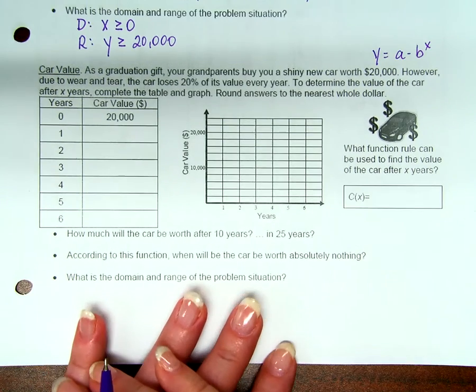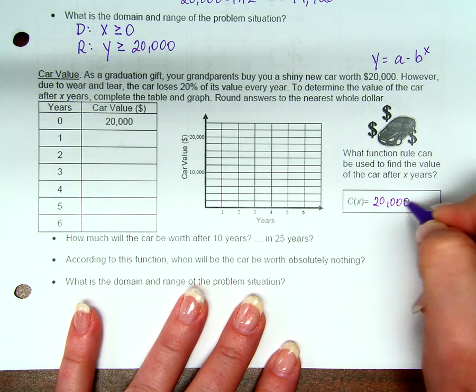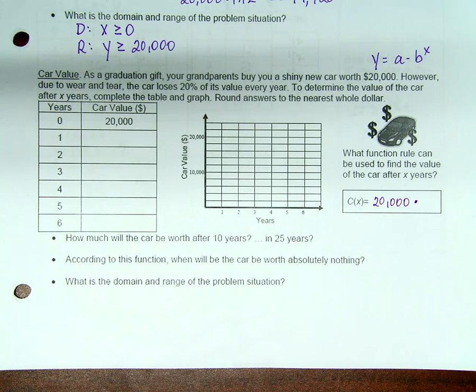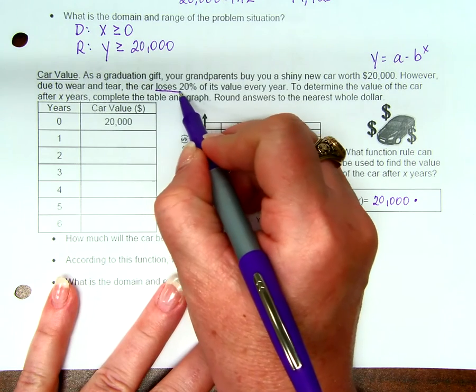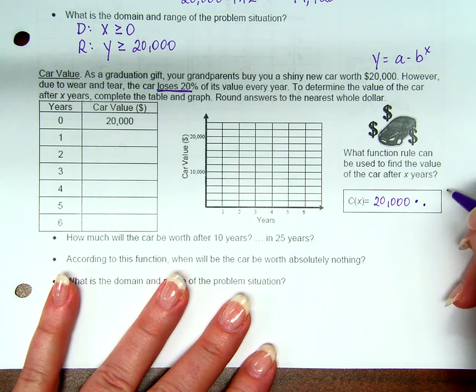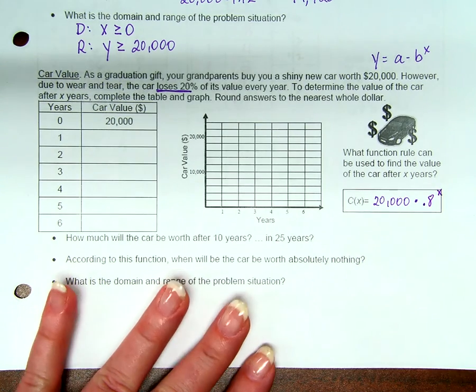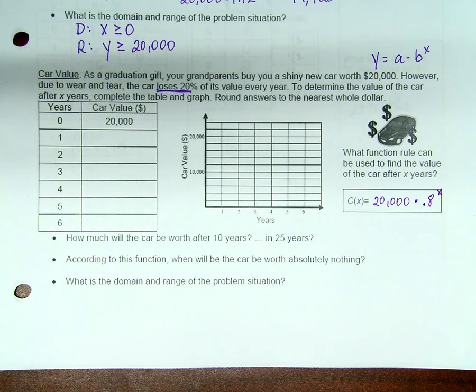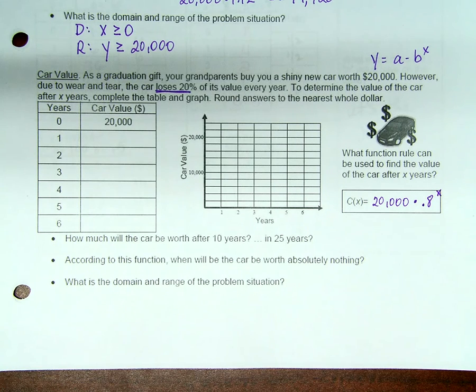What do you know? A is 20,000. Now, what's b? We are losing 20% every year, so our b value is going to be 1 minus 0.2, which would be 0.8. Okay? Any questions about that? So that'll give you a good starting point to find your table, your graph, and answer the questions at the bottom. Got it?